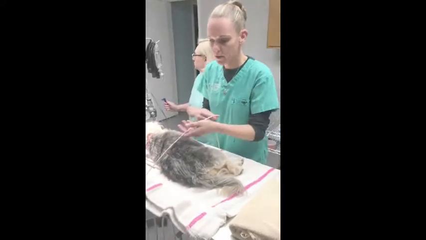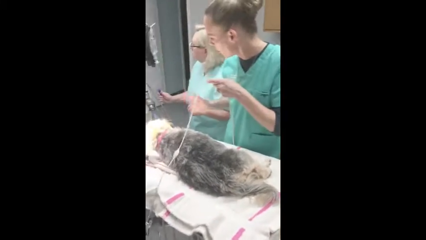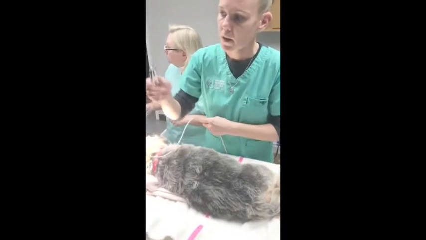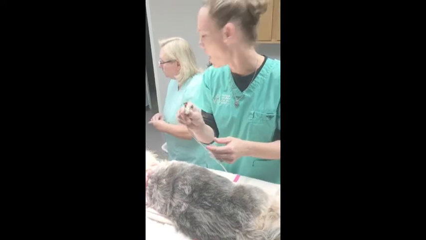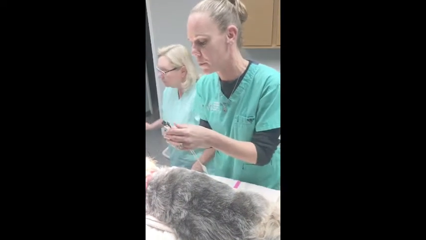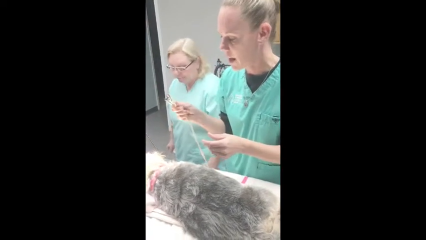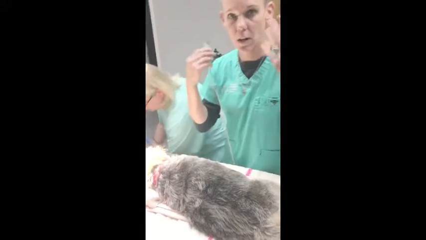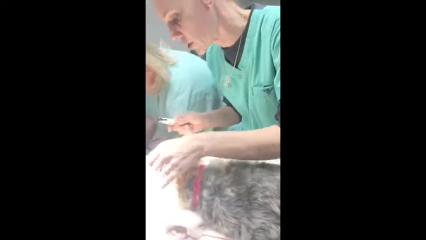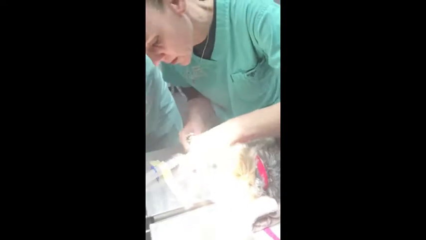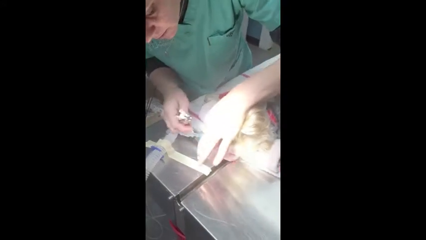Okay, for all of our monitoring equipment here, I'm going to hook her up. We have a pulse oximeter. This monitors the amount of hemoglobin, the oxygen that is going through her bloodstream while she's hooked to anesthetic. This can actually be placed on her tongue.